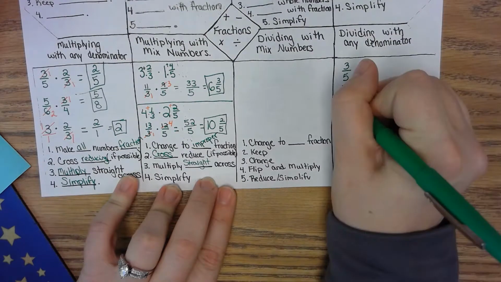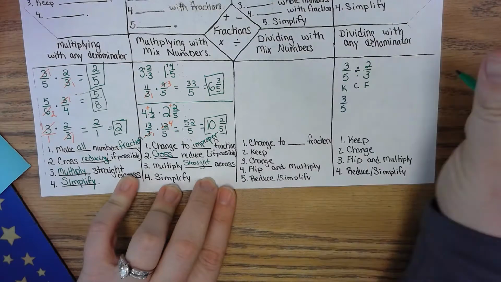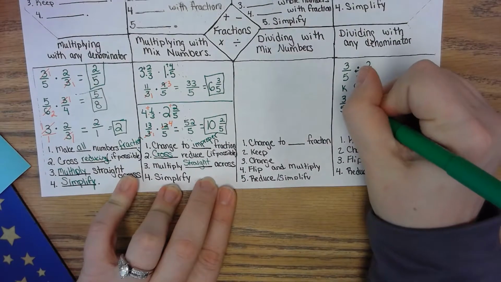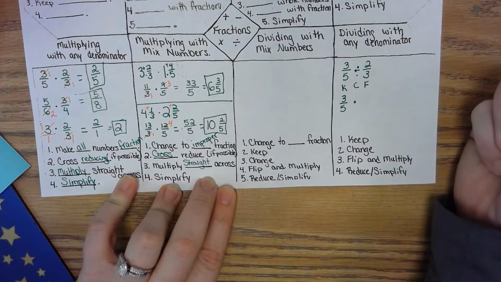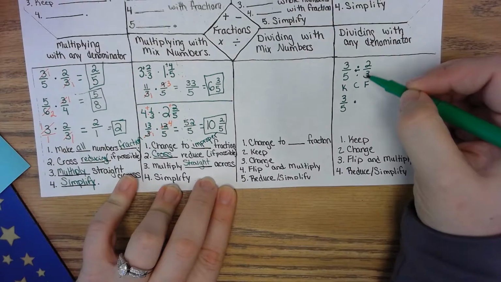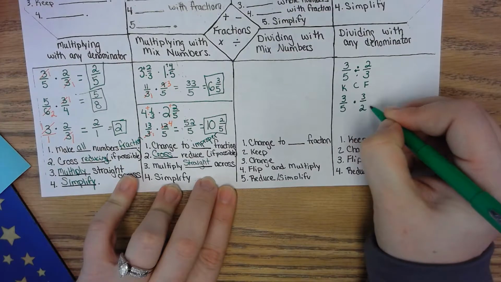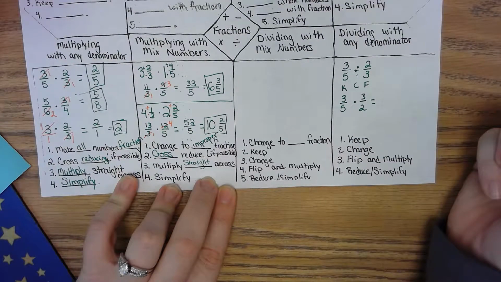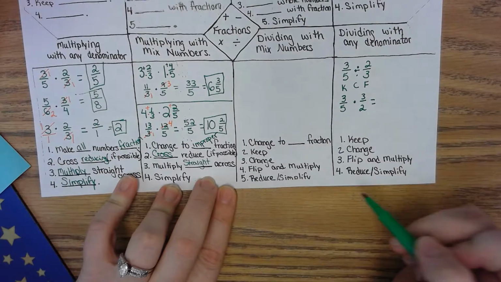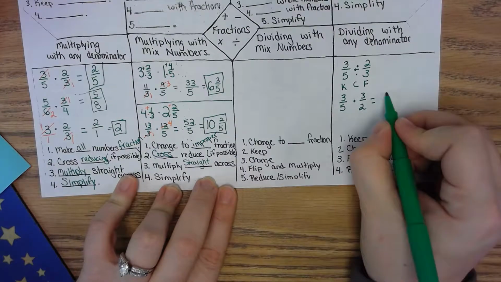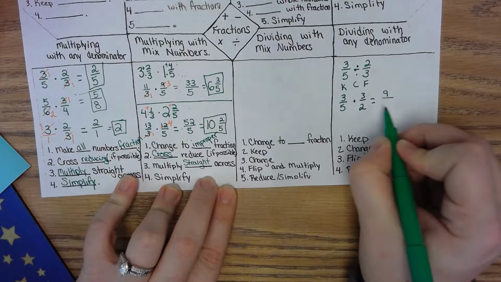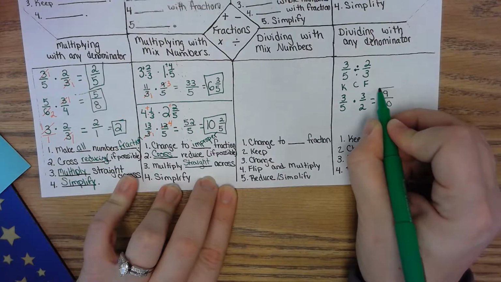So we're going to keep 3/5, change our division sign to multiplication, and flip to our reciprocal, 3/2. And then you multiply straight across and reduce. So 3 times 3 is 9. 5 times 2 is 10. So 9/10.